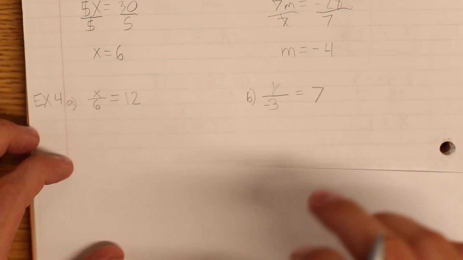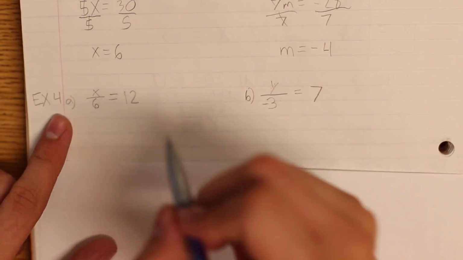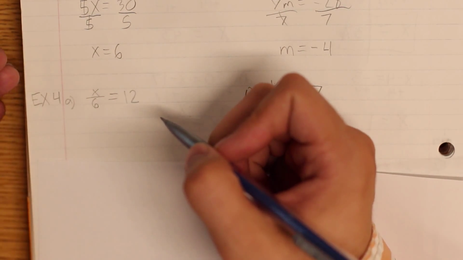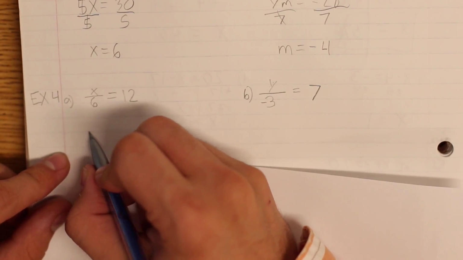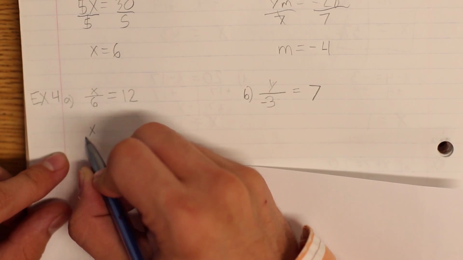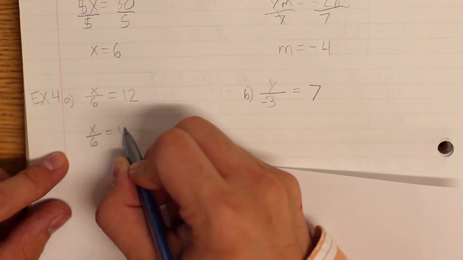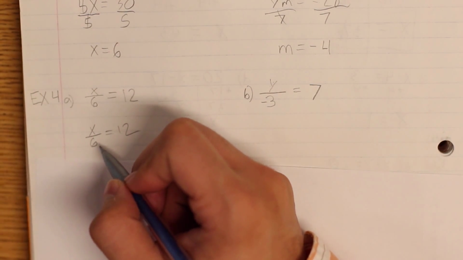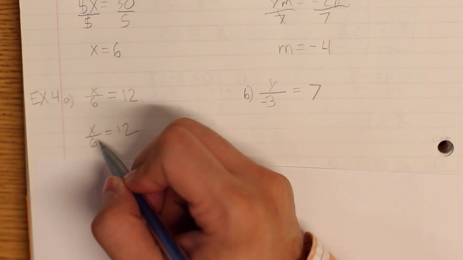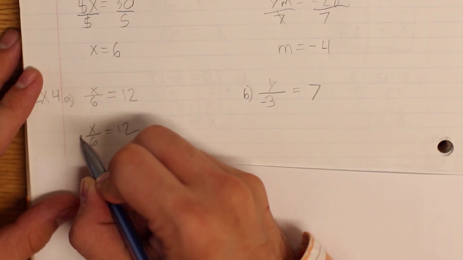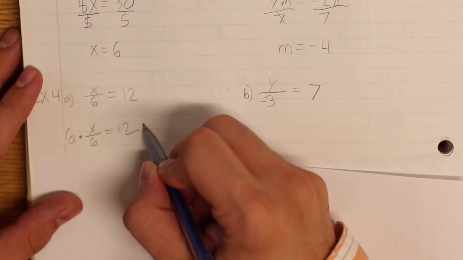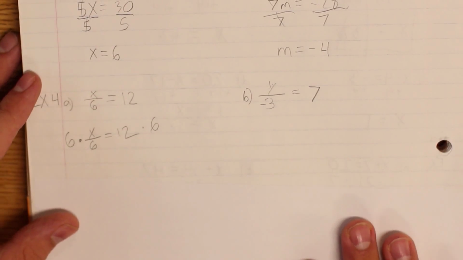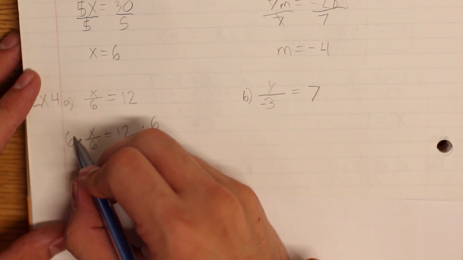Here we have, for our last two examples, this starts off with dividing: x divided by 6 equals 12. Once again, I'm going to write it down here so I can see what the original looks like better. When it told me to multiply, I divided. Now it's telling me divide. I wonder what I'm going to do. Well, you're going to multiply both sides by 6. And that's going to get you, because these cancel out.